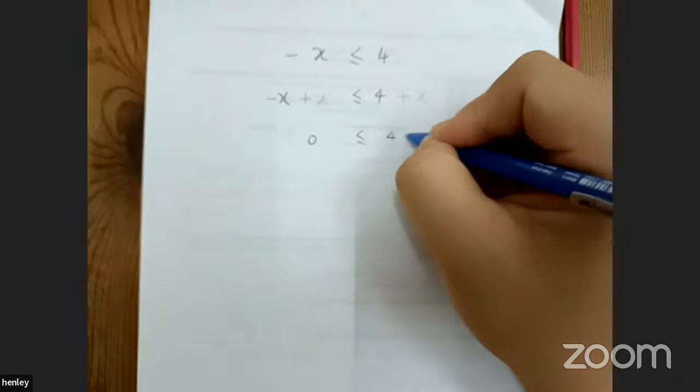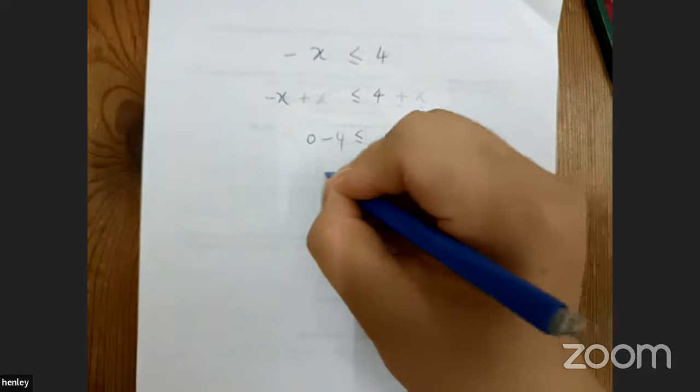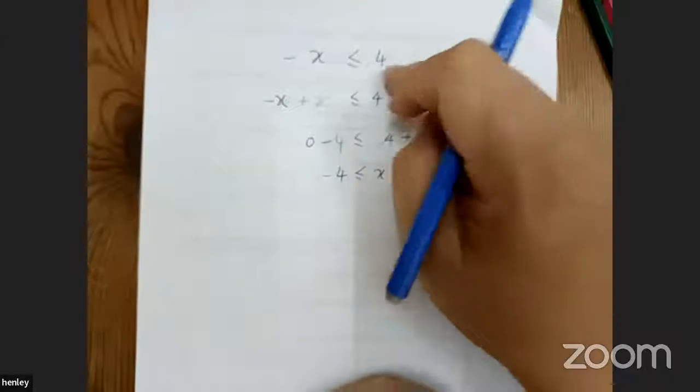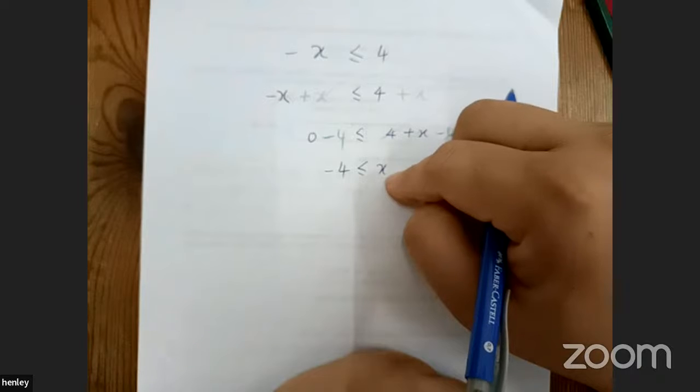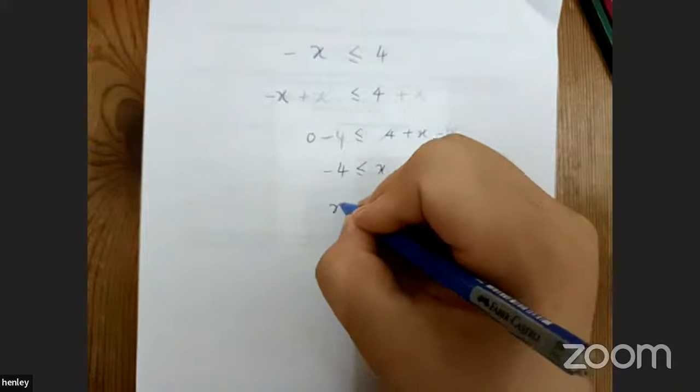And then 4 plus x. Okay. So now next step, I get rid of this 4. So I need minus 4 here, so also minus 4 here. So I'll get this one no more already. So it's negative 4 equal x. Okay. It's better for you to do it this way. Then you know that the x must be larger or equal to negative 4.